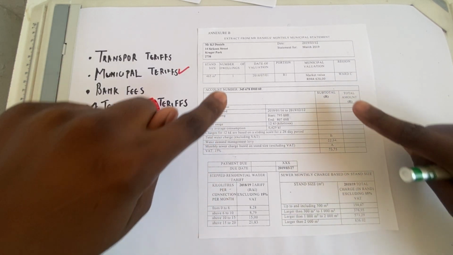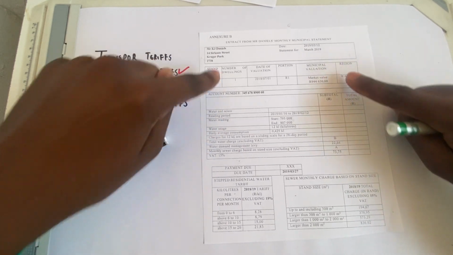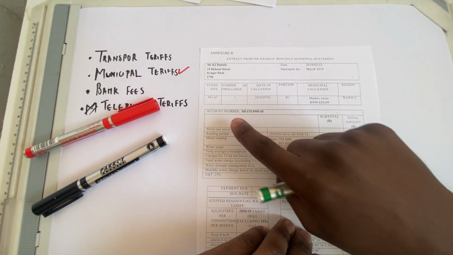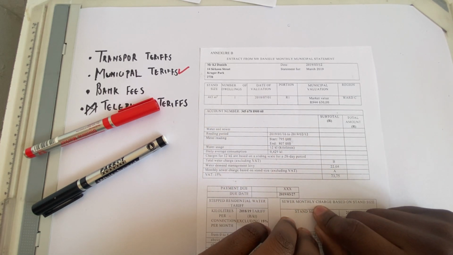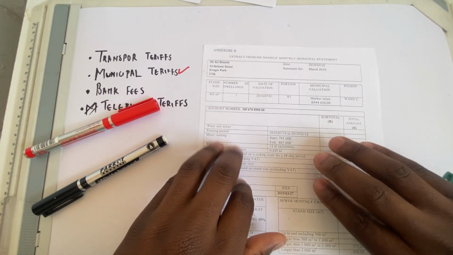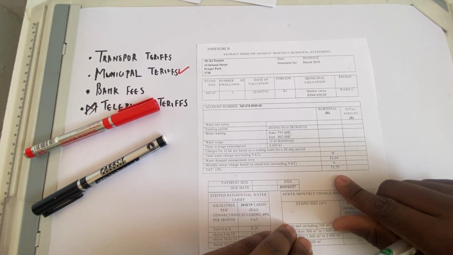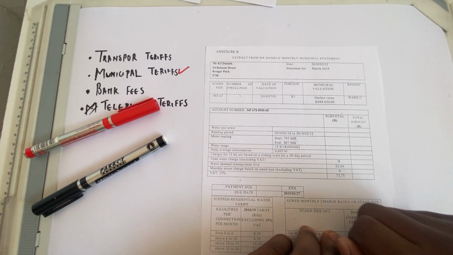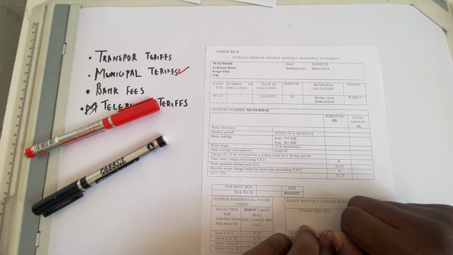But also, what do I have on these two tables? You need to make it make sense and understand it. At the top they are giving you some information of the person this is directed to. It is Mr. KJ Daniels.